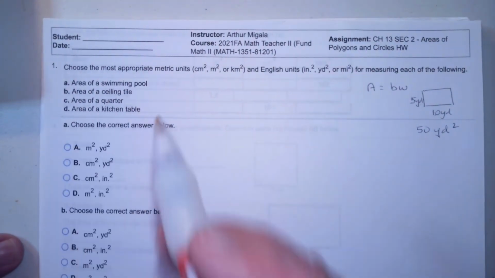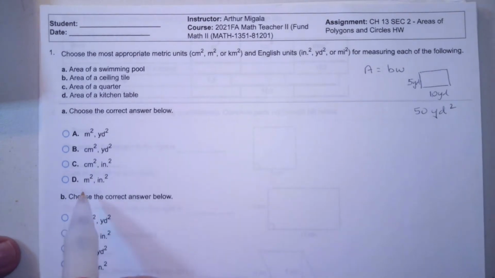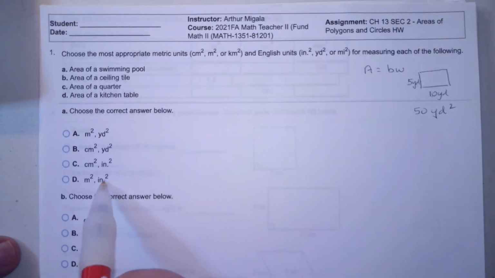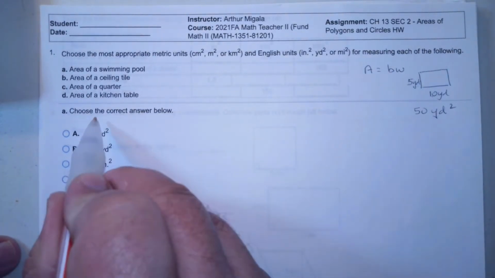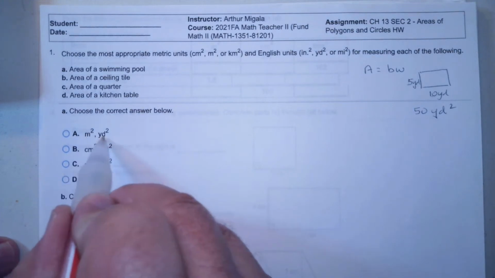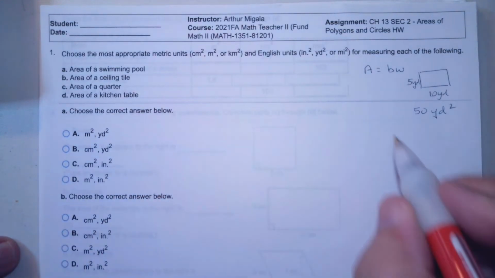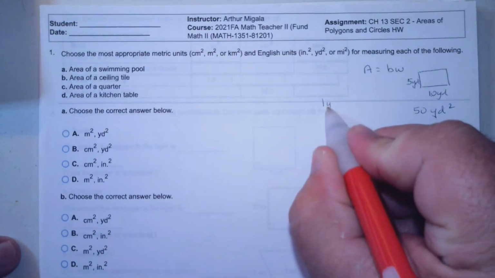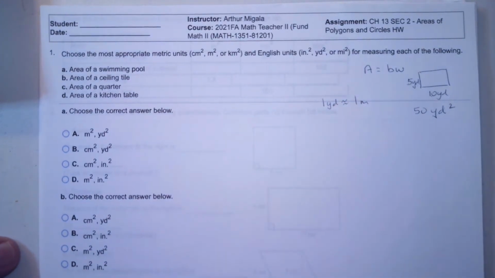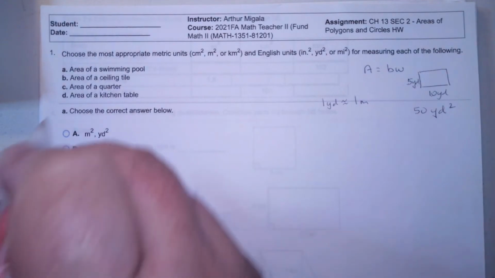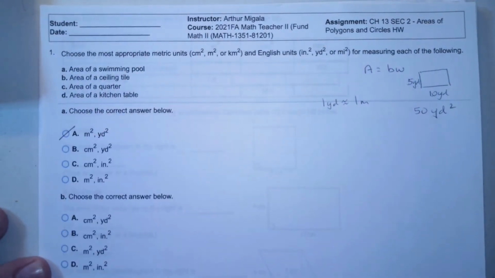So area of a swimming pool. Would you use meters and inches? No, you would never measure in inches or centimeters. Those are too small. So the only ones you could measure swimming pools in are yards and meters, which are about the same. 1 yard is approximately the same as 1 meter. It's 0.2 difference, so it'd be meters and yards squared.